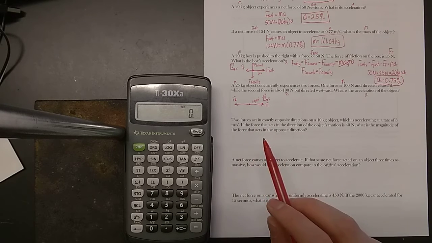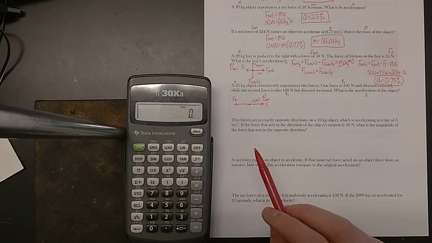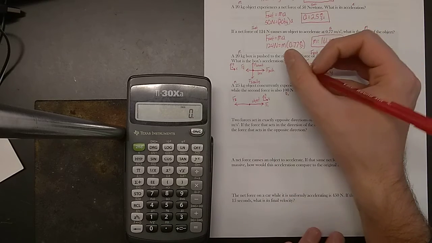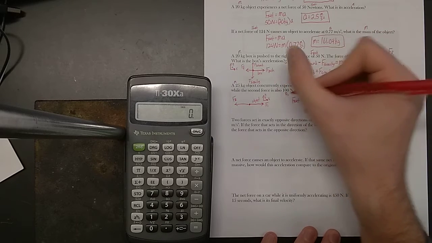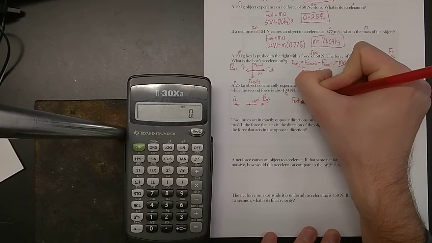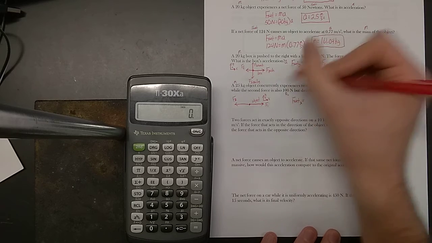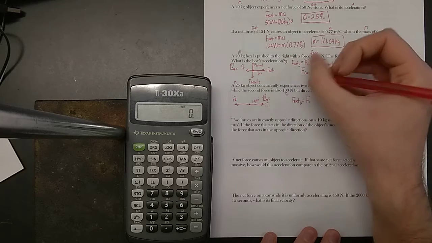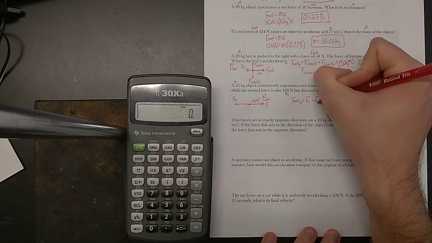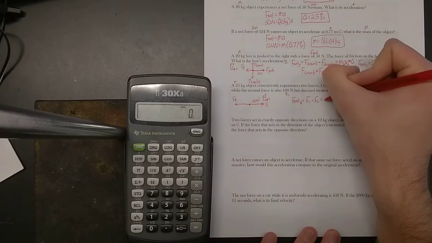Now, right after I've done the free body diagram, immediately afterwards, I write the net force equation. F net, and this is the x direction according to my drawing, equals, what are the forces in the positive x direction? That would be F1. And then forces in the negative x direction, F2. So that's minus F2. F1 minus F2 equals m a x.